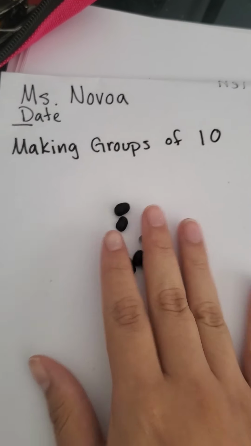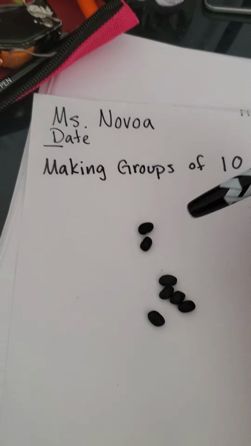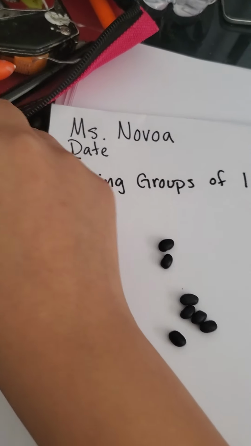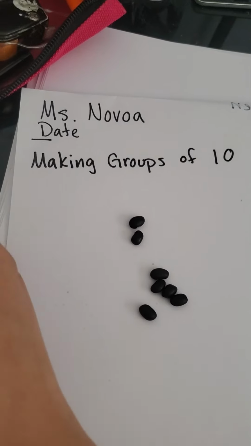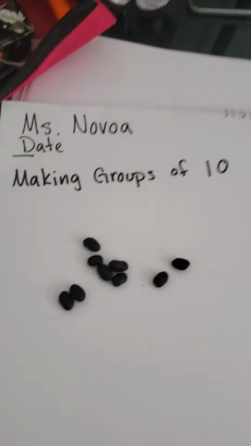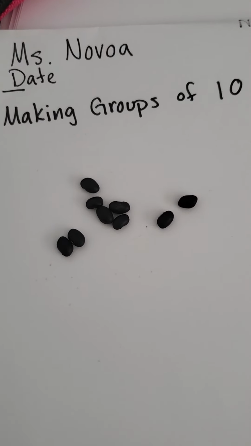Okay, for math, some students learn easier with tangible stuff, so stuff you can touch and move around and stuff like that. Others do better by drawing. So you could do either way. I have black beans right here that I'll be working with, and it should be easier to see for you. Okay, so I'm going to go ahead and do the first example and I'm going to read the question.